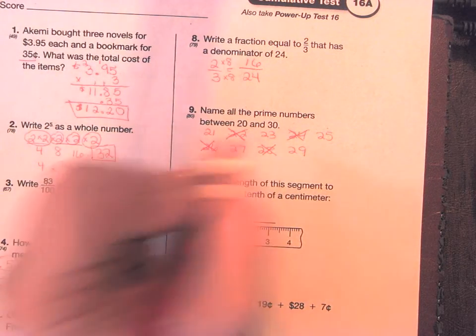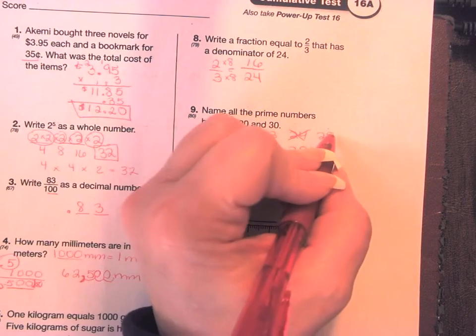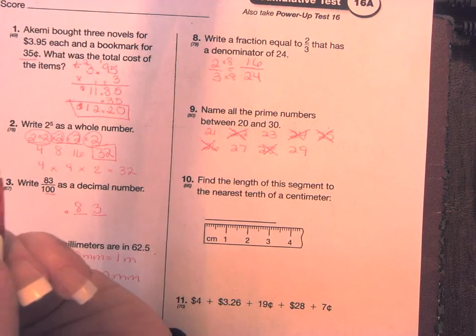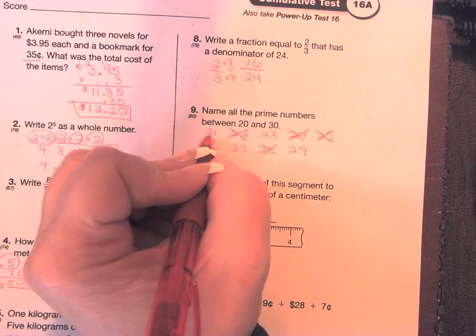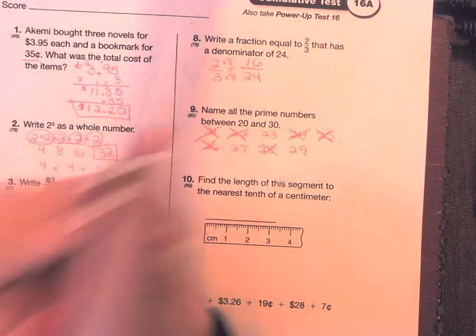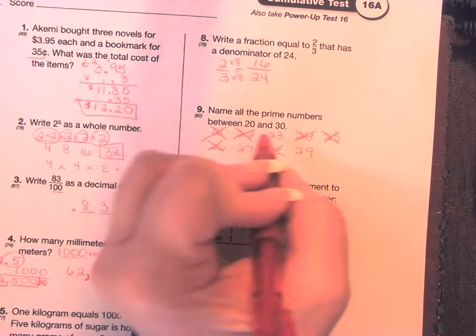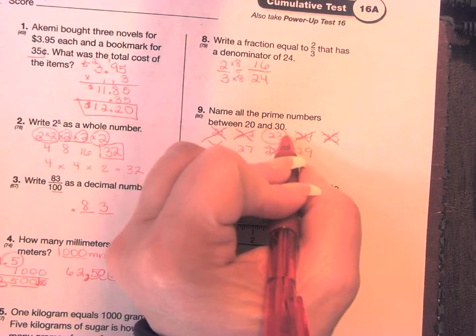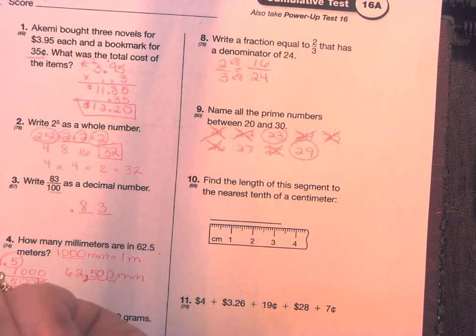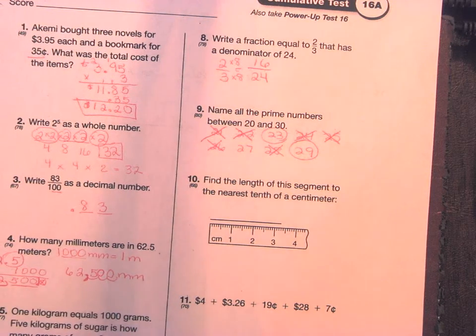Now I am left with the odd numbers. Well, I know anything that ends in 5 can be divided by 5, so we cross out that 5. Now we have 21. I know 21 can be 7 and 3, so I'm crossing out that. So the only 2 prime numbers we have in here are 23 and 29. Those are our 2 prime numbers.